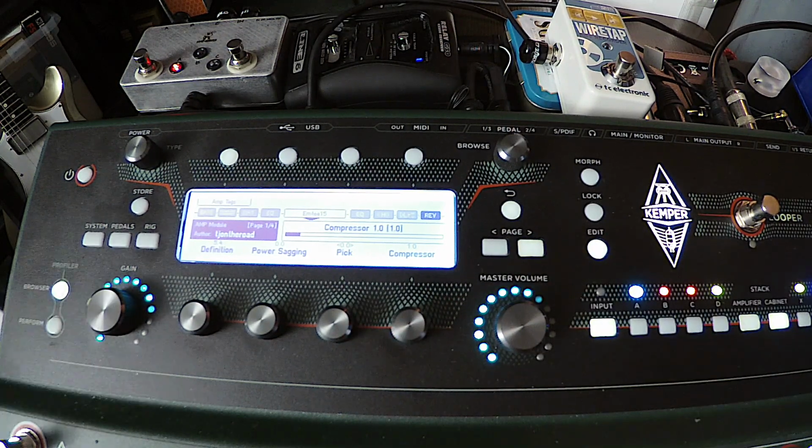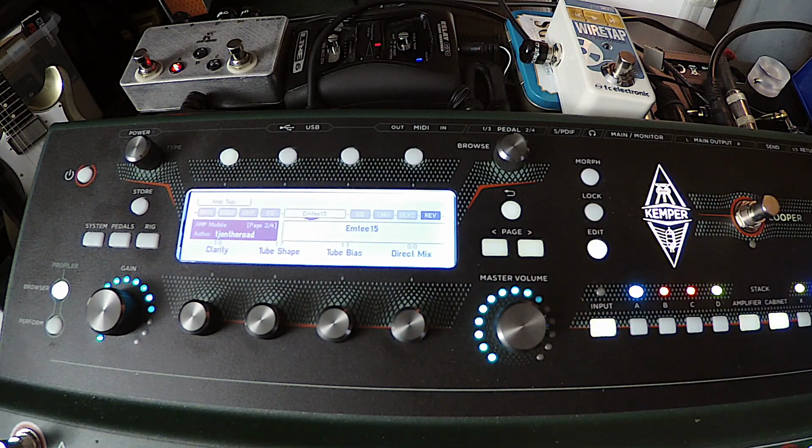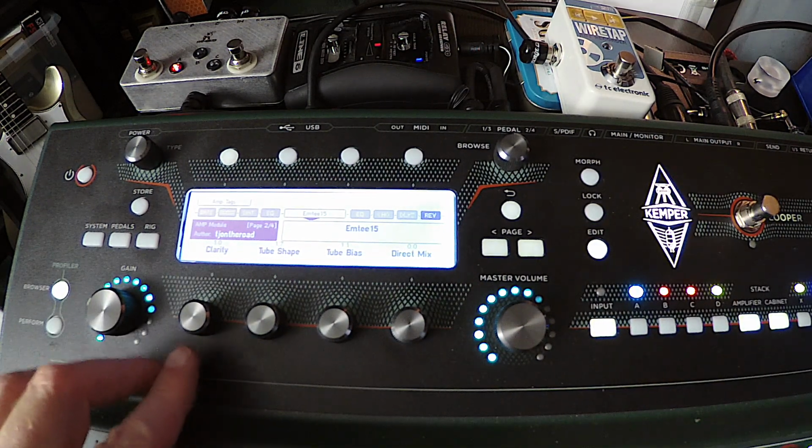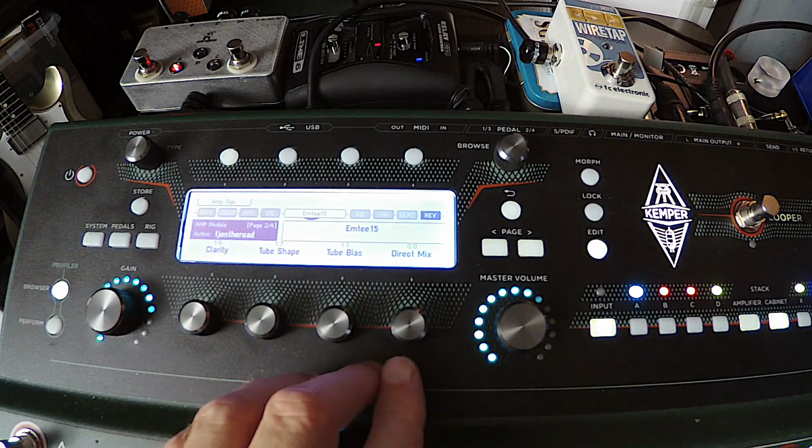With the compression, if you turn it up too high, it really just kind of takes the life out of the amp, the bloom per se, but a little bit of it can do a lot. Let's move on to the next page, and we'll get a whole new set of parameters. Here you have the clarity, the tube shape, tube bias, and the direct mix.